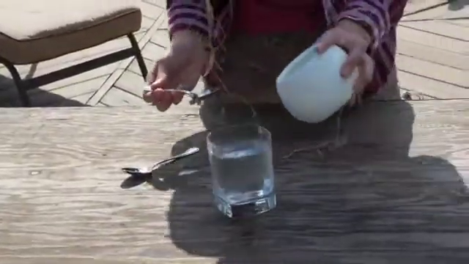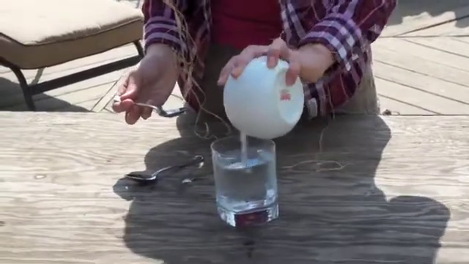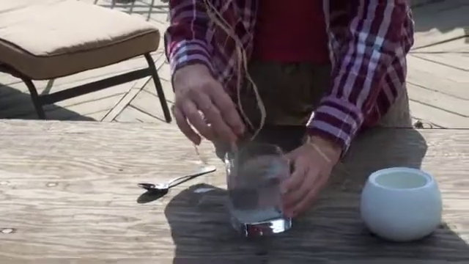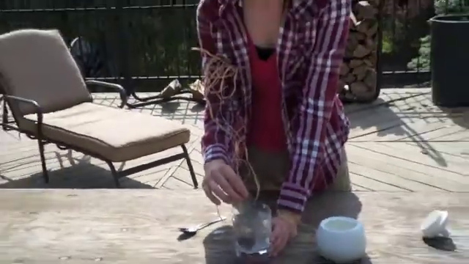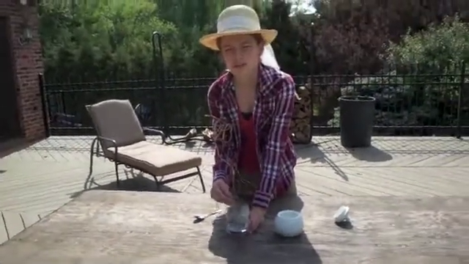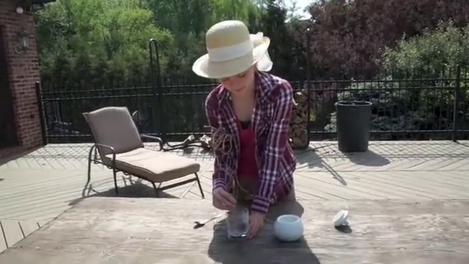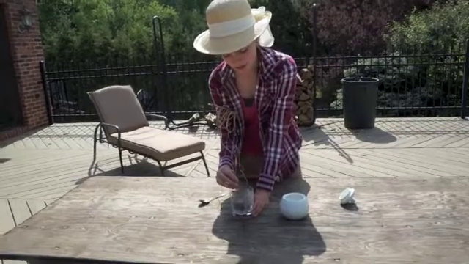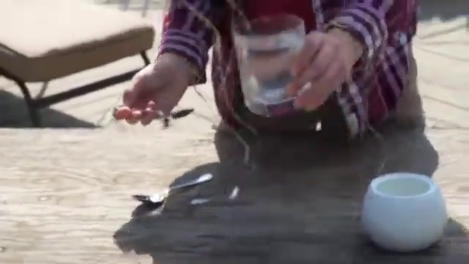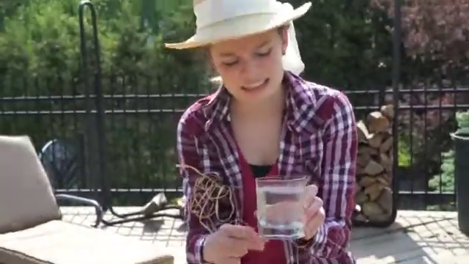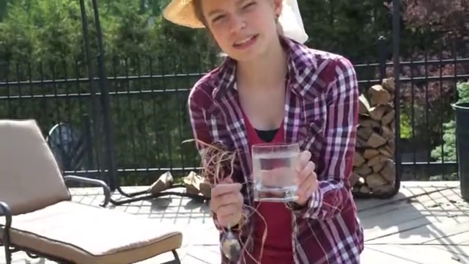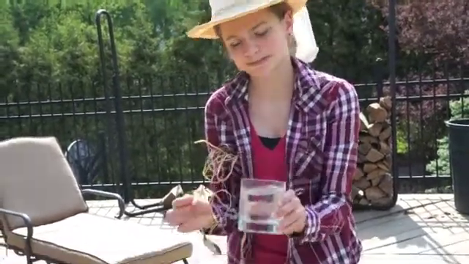But if we continue to add more sugar in, the solution will become saturated until it reaches a point of supersaturation, where the water contains more than it can hold, and so some of it just sinks at the bottom. So as you can see here in our water glass, we've now reached the point of supersaturation because some of the sugar is still sitting at the bottom of the glass.